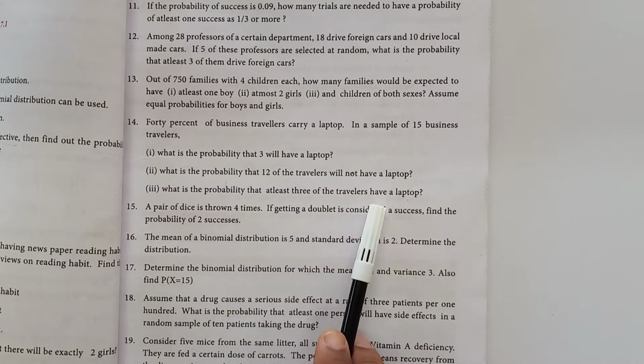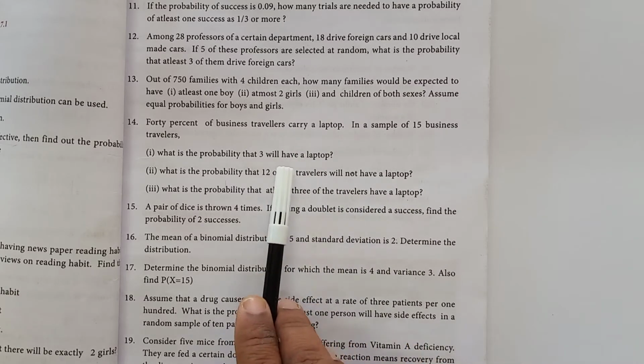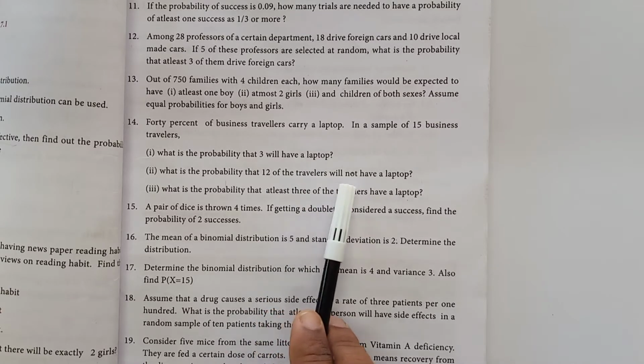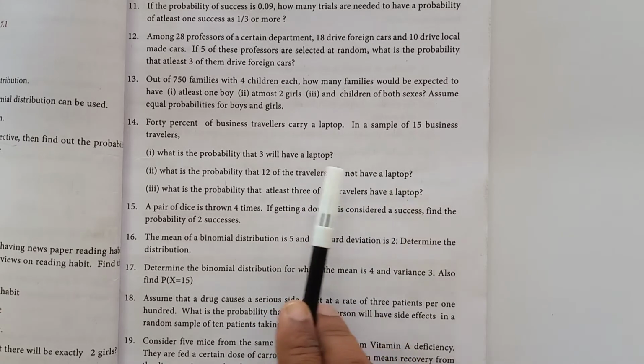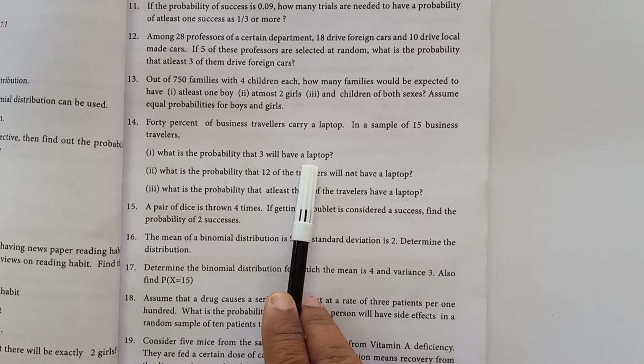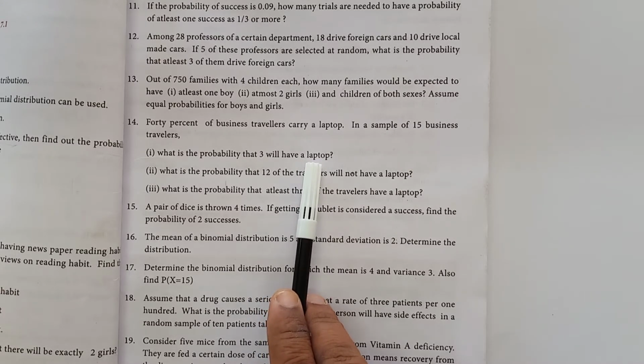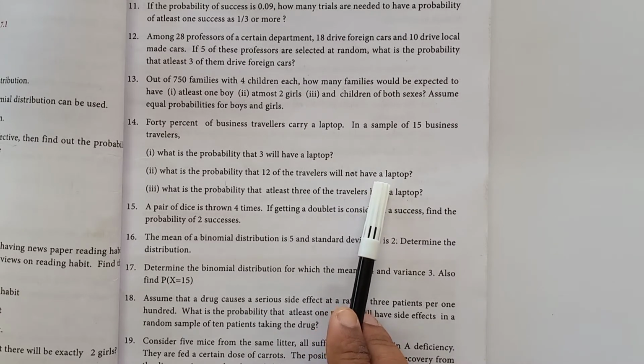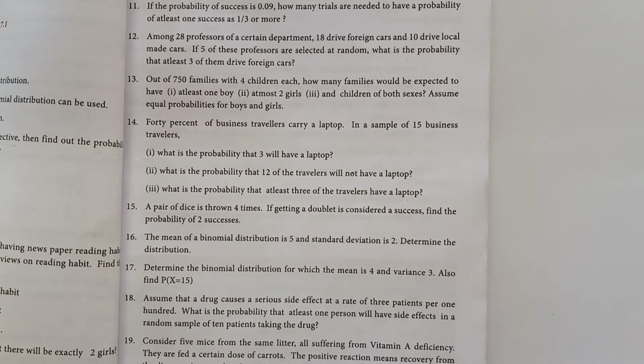First and the third subdivision, they are asked to find out those who have the laptop. But look at the second one, will not have a laptop. So what has been asked, that should be considered as success. Here having the laptop should be considered as success. Here will not have a laptop should be considered as success.